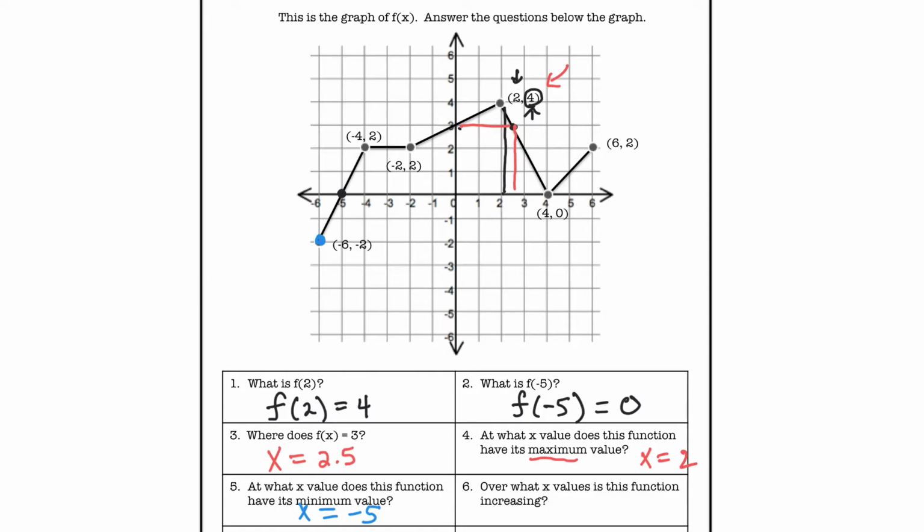So for number 6, we got to do some thinking. It says, over what x values is this function increasing? So I'm going to go ahead and erase all this here. And I want to know over what x values is this function increasing. Now I do know that it's increasing here, and I also know that it's increasing here, and I know that it's increasing here.